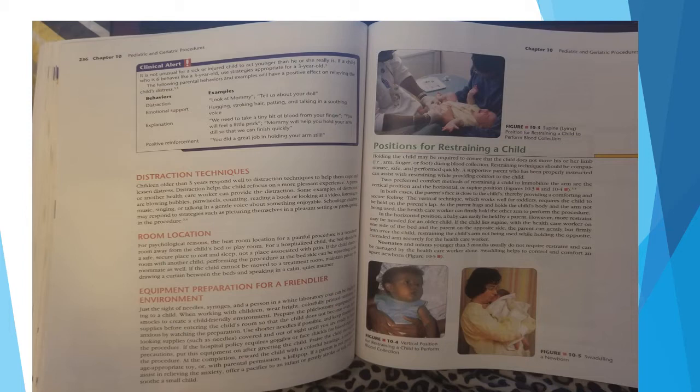Positions for restraining a child. Holding a child may be required to ensure that the child does not move his or her limb, such as arm, finger, or foot, during blood collection. Restraining techniques should be compassionate, safe, and performed quickly. A supportive parent who has been properly instructed can assist with restraining while providing comfort to the child.